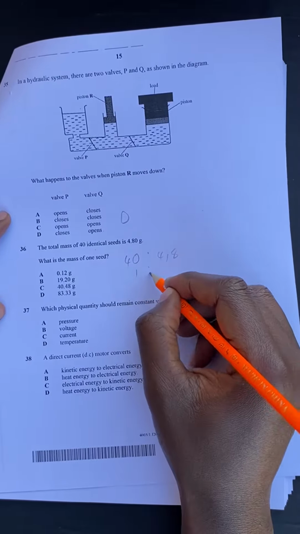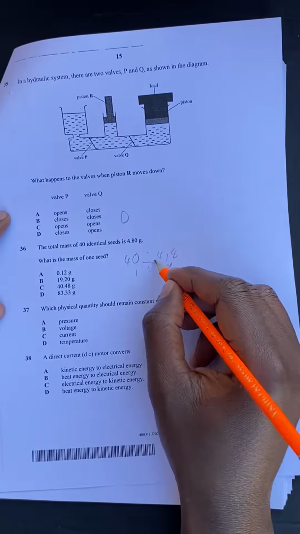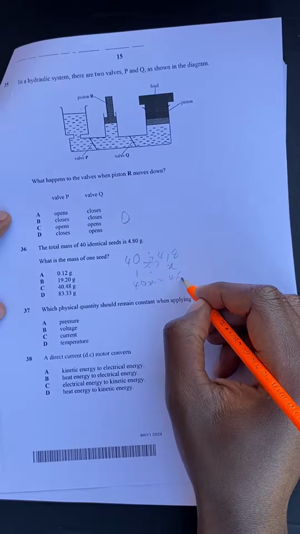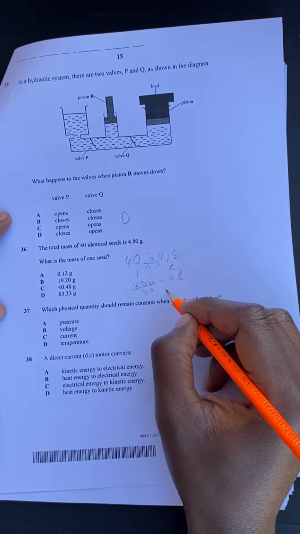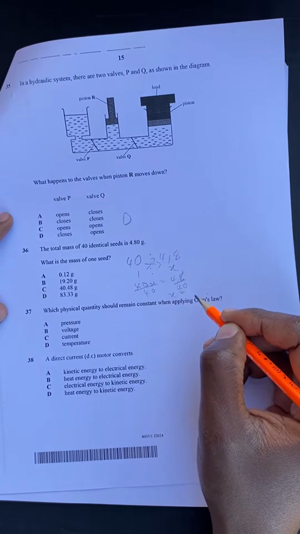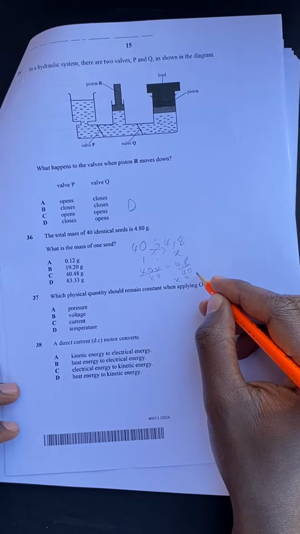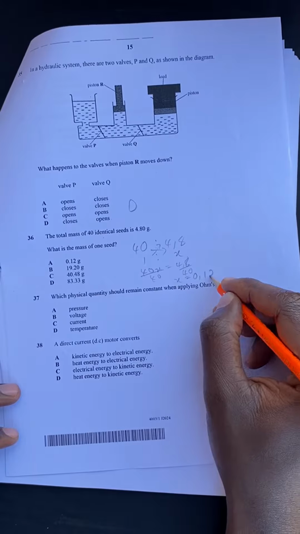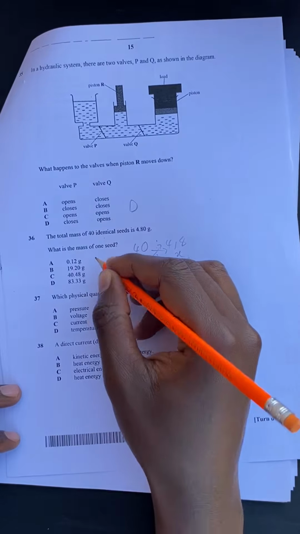What about one seed? It is x. So if you cross multiply, you get 40x is equal to 4.8. And if you divide both sides by 40, you're going to get x being equal to 0.12 grams. So our answer is A.